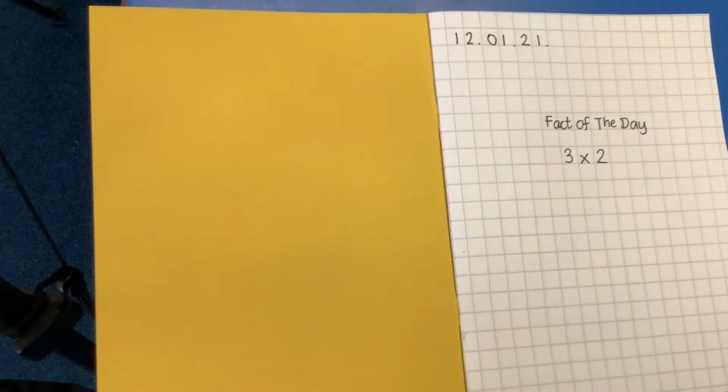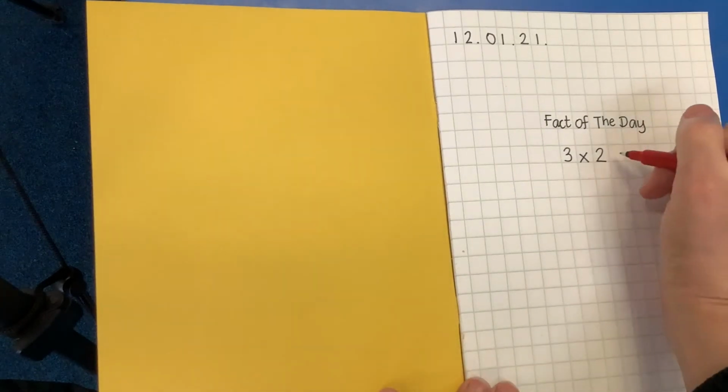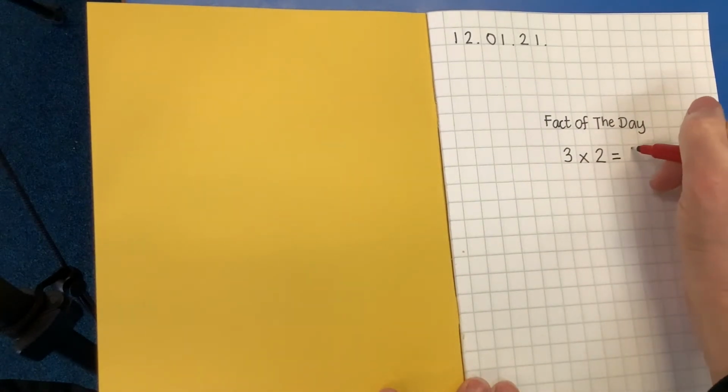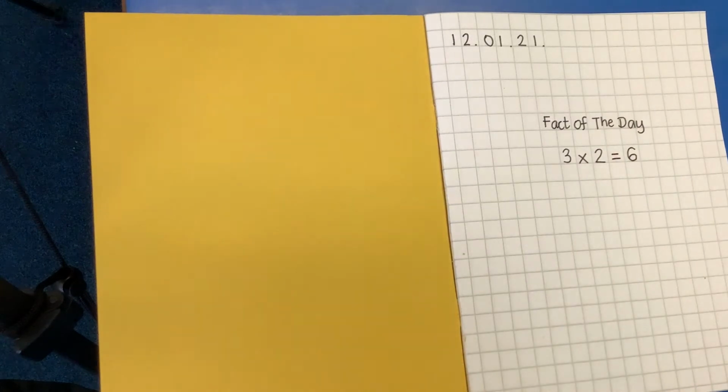So back to our books and what we're writing. We started off with 3 groups of 2. I've just shown you 3 lots of 2 are equal to 6. Now, the knife and fork are quite a good example because I can easily show you that 3 lots of 2 is the same as 2 lots of 3.